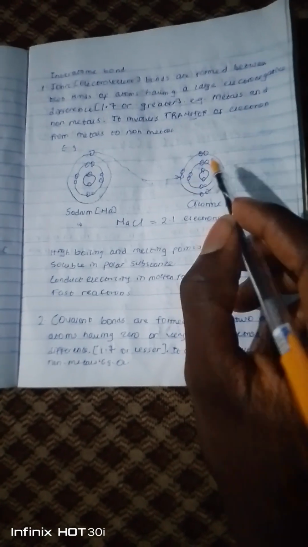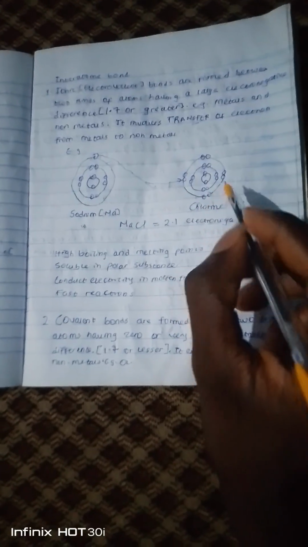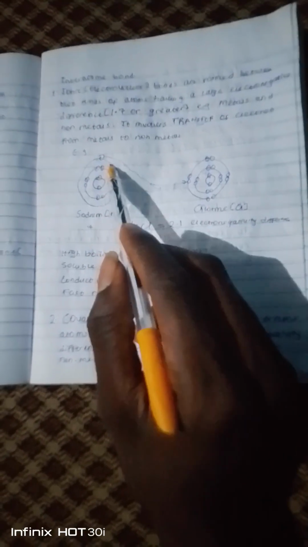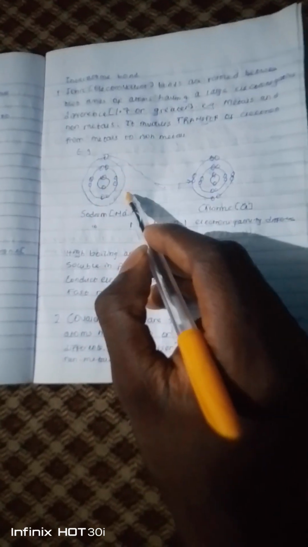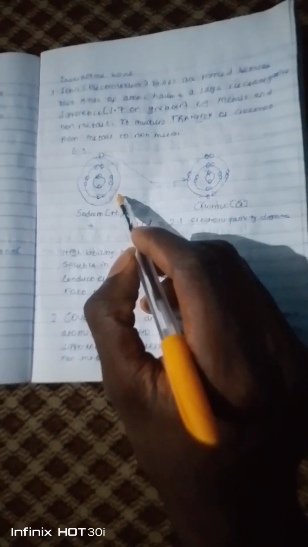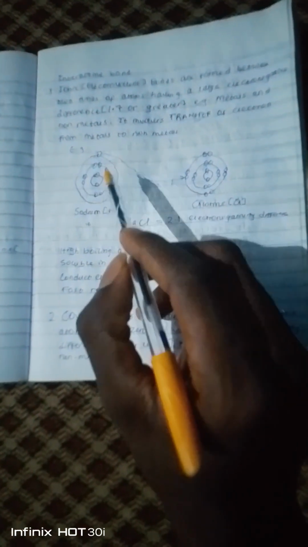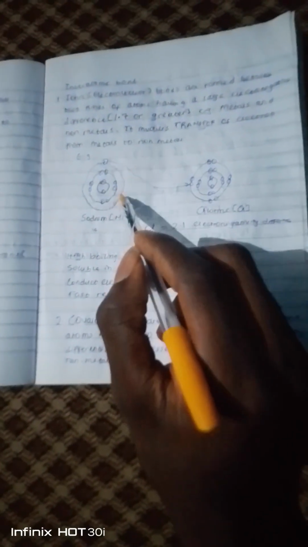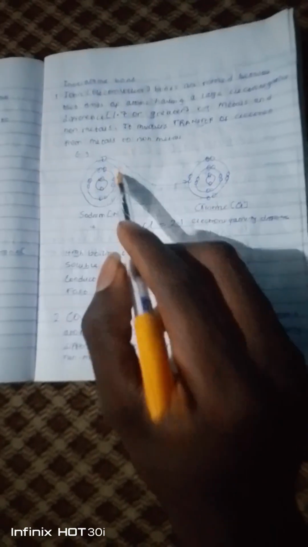So remember, I said the goal of every chemical reaction is to achieve octet or duplet stability. So for sodium, which now has 1, to become octet stable, it has to either give this one or receive 7. So between giving 1 and receiving 7, which one is easier? Giving 1. It can easily give 1.